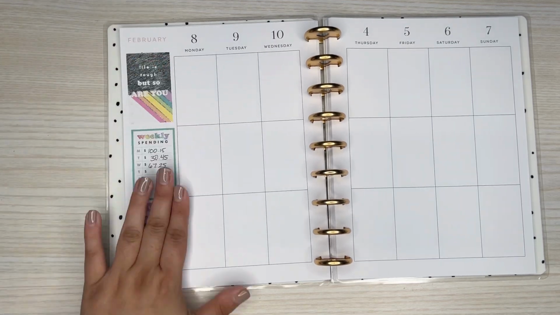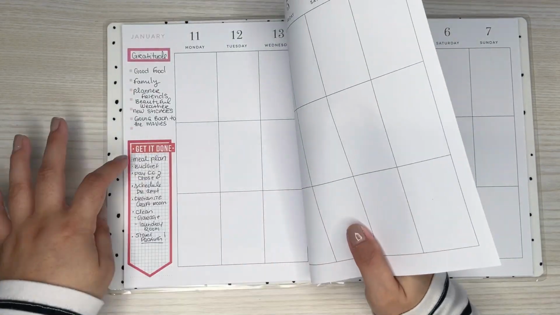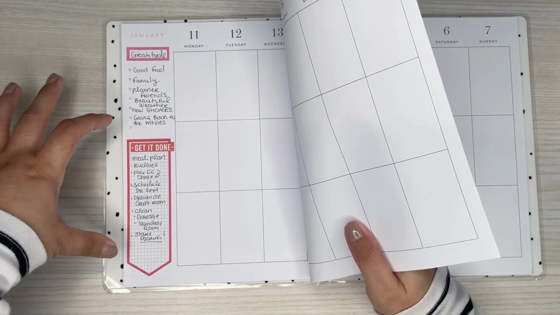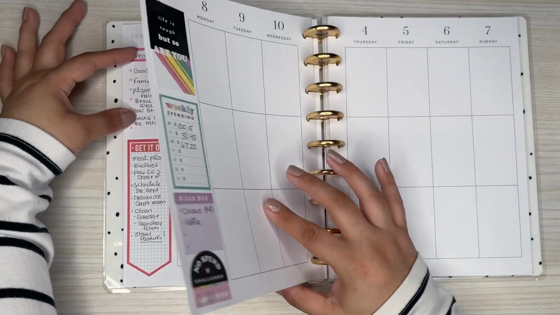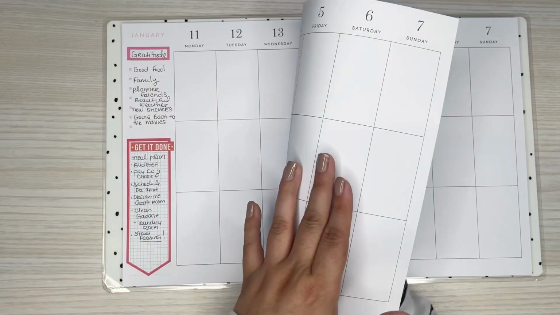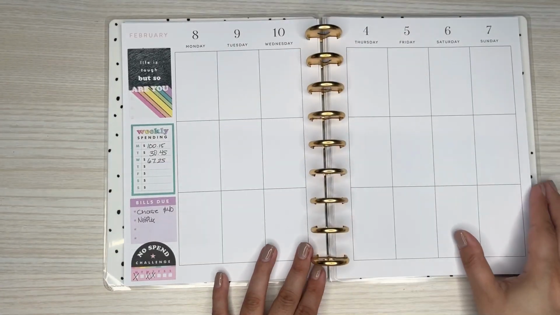And you don't have to focus completely on budget on the sidebar. You could do more of this technique where you have your weekly to-dos, but then maybe you do this top section with a budget, which is totally doable too. But you can incorporate your budget over here on the weekly sidebar.